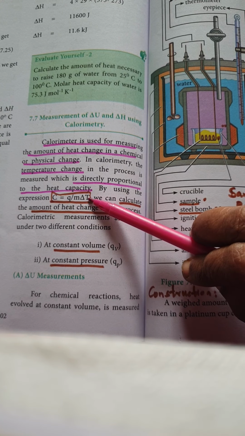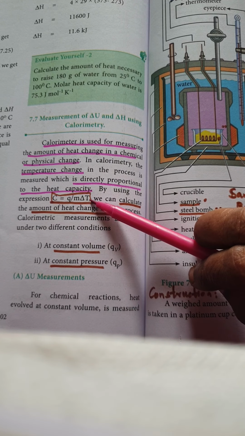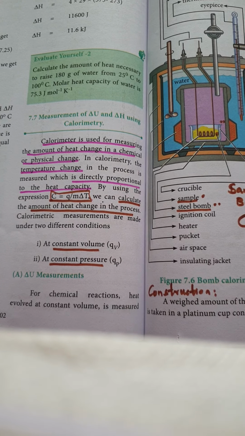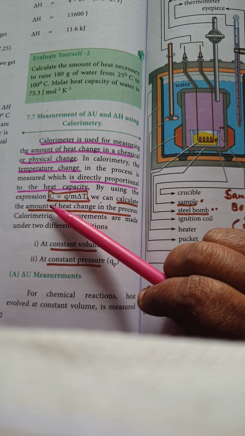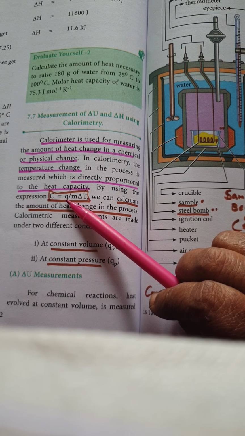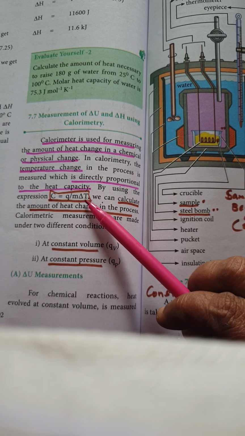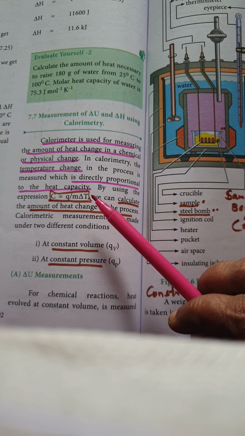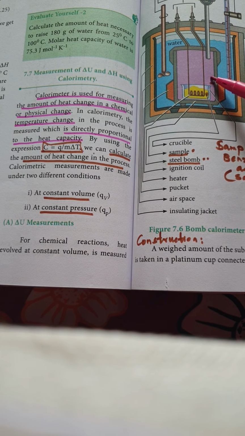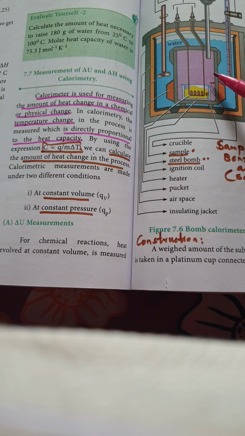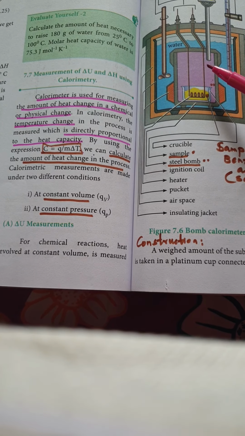So remember this equation: C is equal to Q by M into delta T. C is called the heat capacity of the calorimeter. Q is the quantity of heat. M is the molar mass of the substance, and delta T will be the change in temperature. Now, the amount of heat change during a calorimetric process can be measured under two different conditions. That is, I can keep the volume constant, or I can keep the pressure constant.